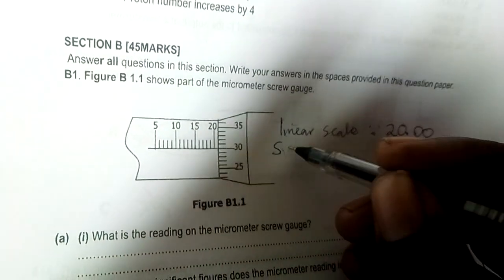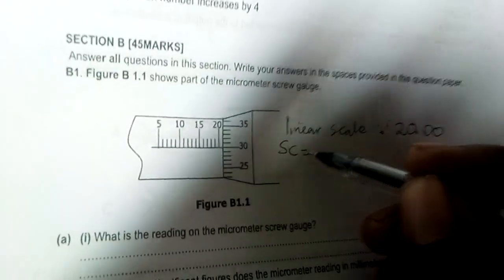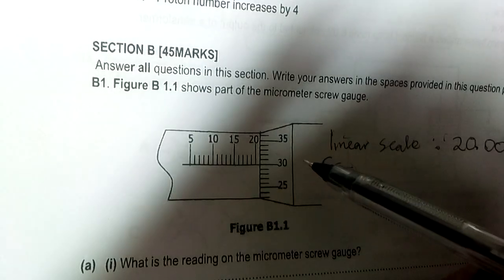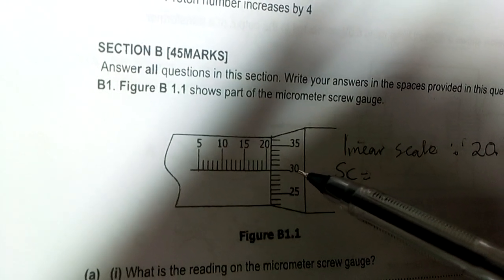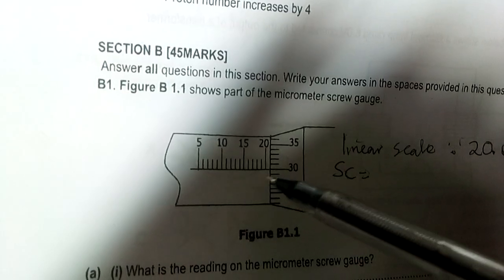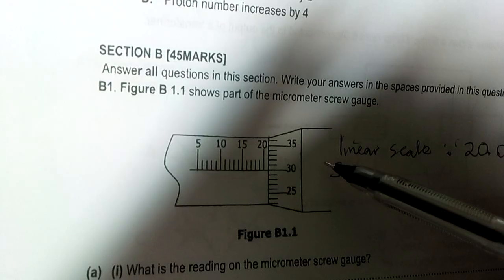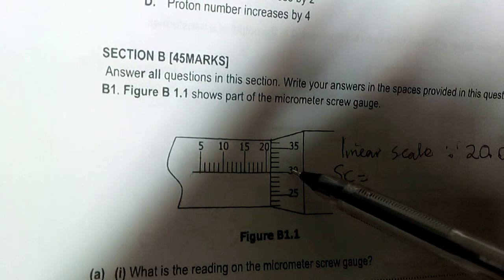So I'll say circular scale reading. What we have there is, we know we are looking for a line that crosses or intercepts. It comes from the main scale. It crosses to the circular scale.